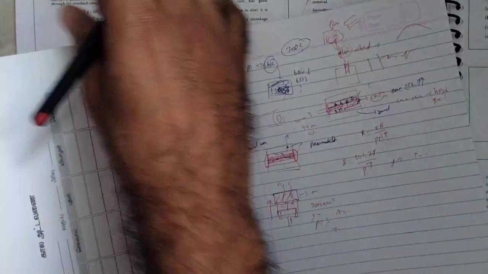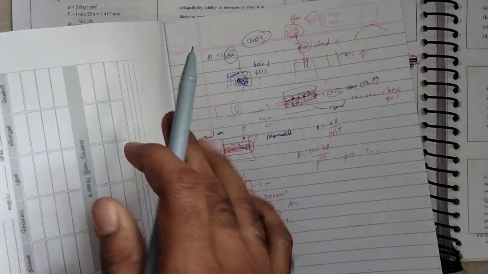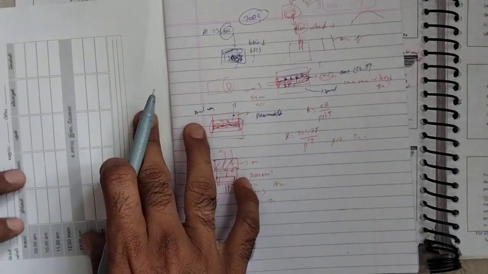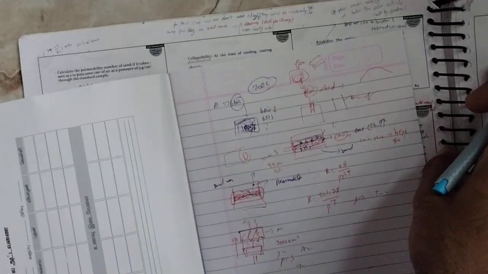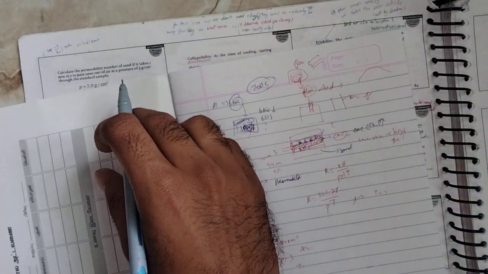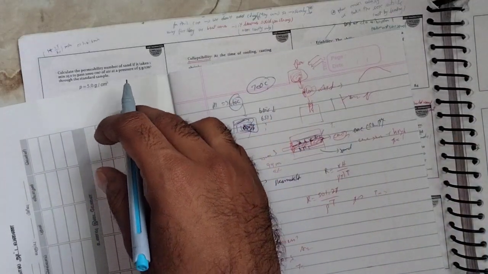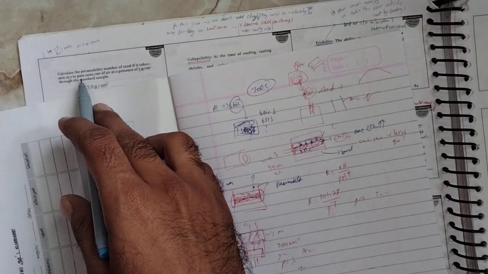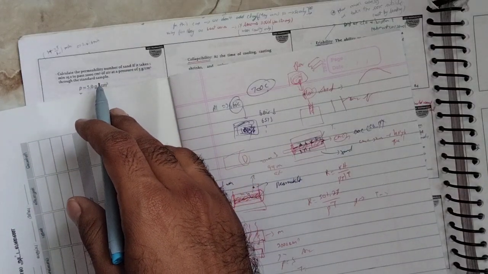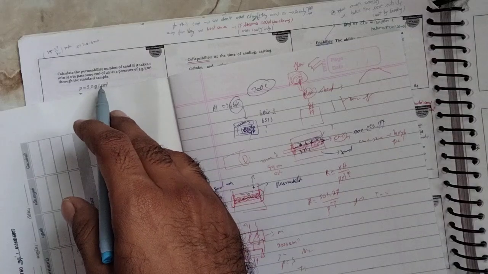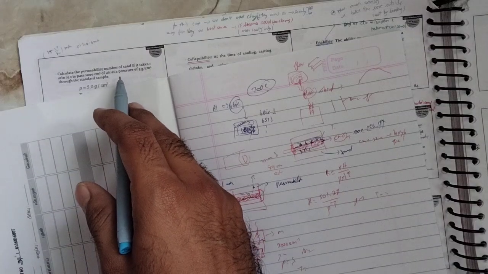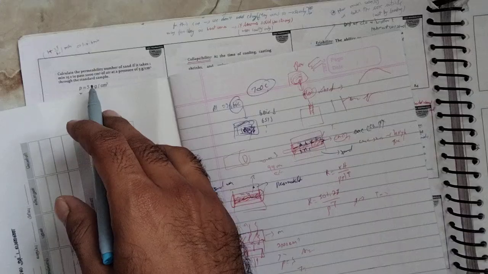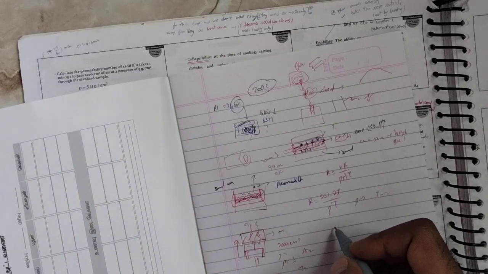So here they have just asked a question. You can see: calculate the permeability number. Calculate the permeability number of a sand if it takes 1 minute 25 seconds to pass a volume of 2000 centimeter cube at a pressure of 5 gram per centimeter through a standard specimen. So we need to just convert it into minutes.